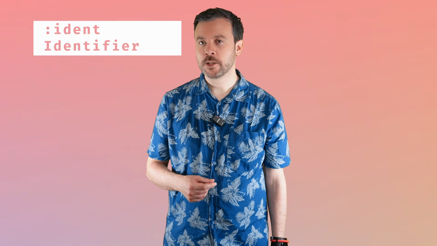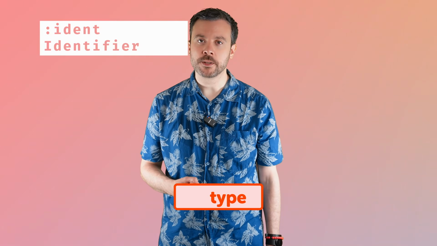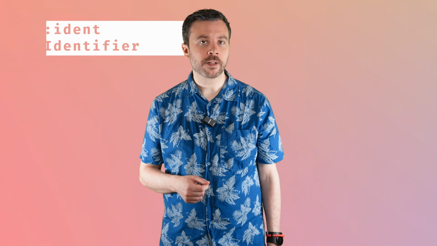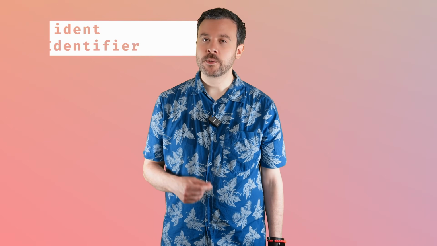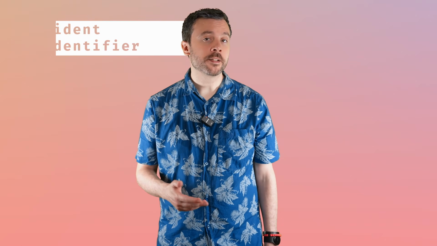For example, DSLs that are used to create HTML might want to let you use the type keyword as an HTML attribute, so you might see r#type to make it a raw identifier. In our earlier example, each word in "this must be present" is an identifier. Identifiers don't need to already exist in code.